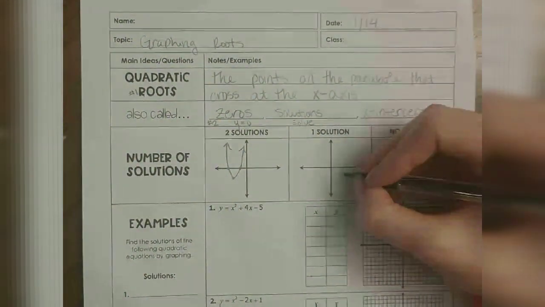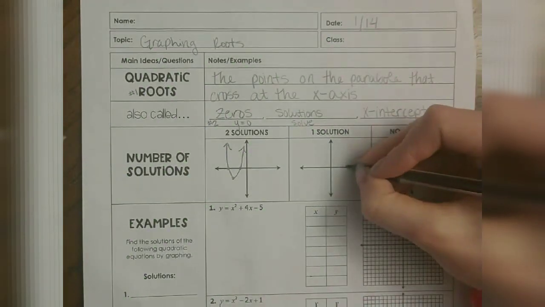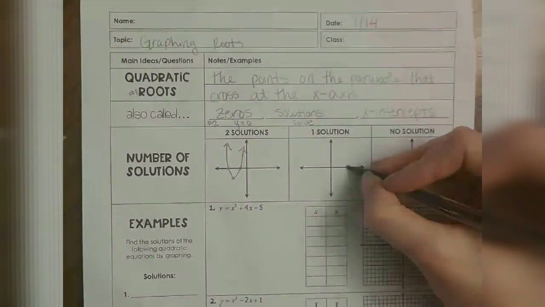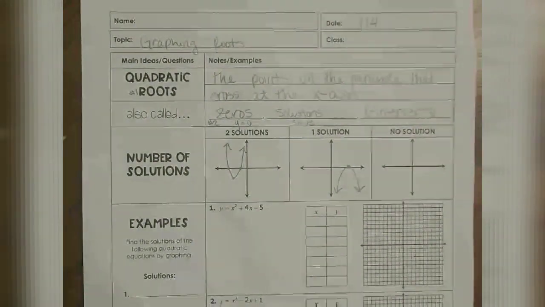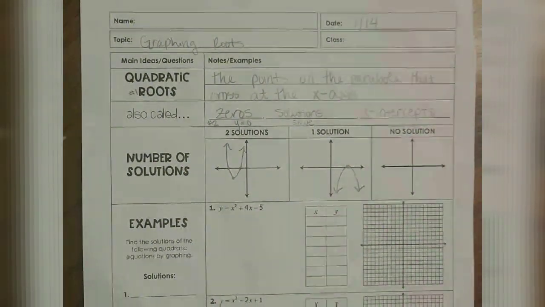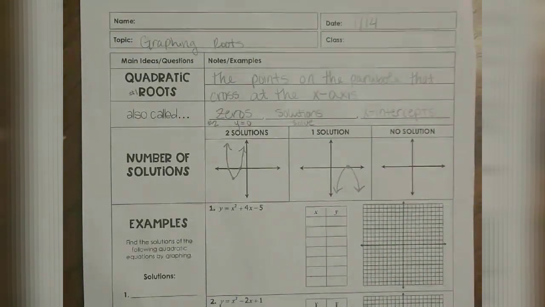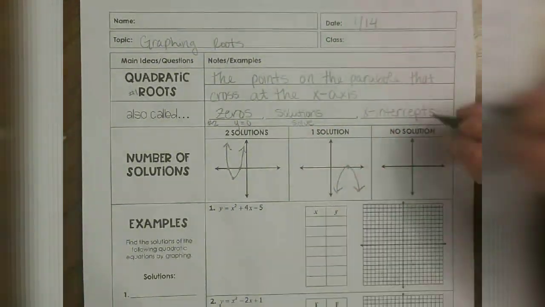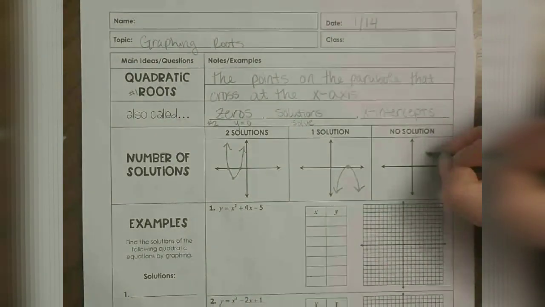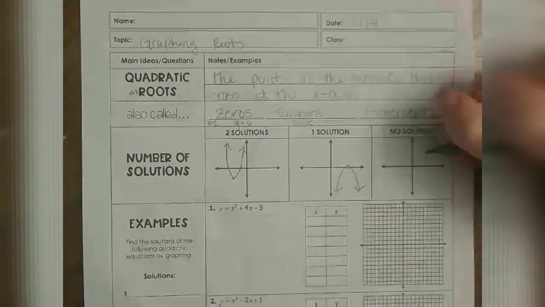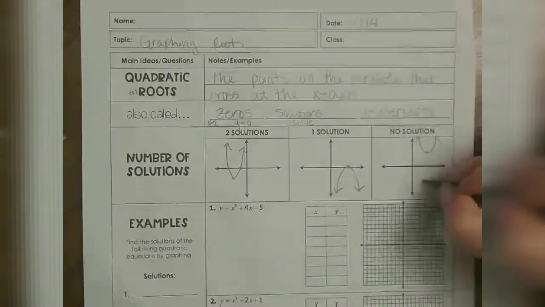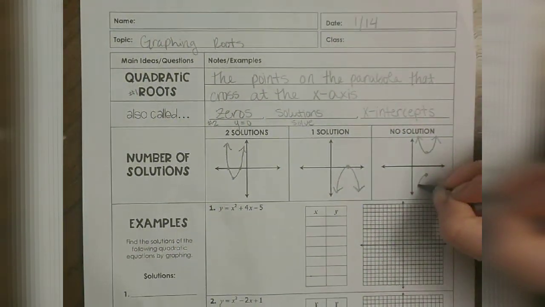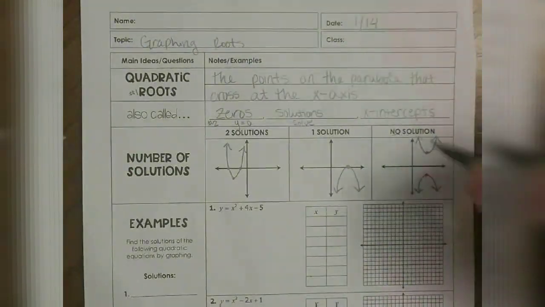Another option is to have just 1 solution. So we could have something where our vertex is actually the point on our graph like this that lies on the x-axis. So there will only be 1 point that is on the x-axis. The last option is if we have no solution, we could have some graph that's up off my x-axis and comes up this way. I could also have the same thing, but going down. So it never crosses the x-axis, so it has no solutions.